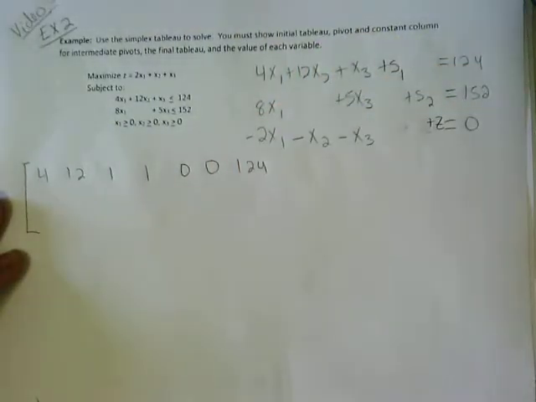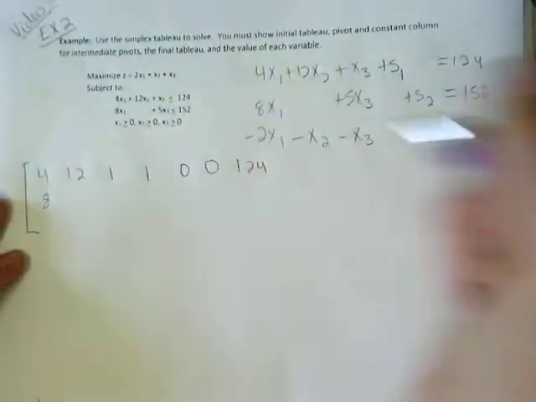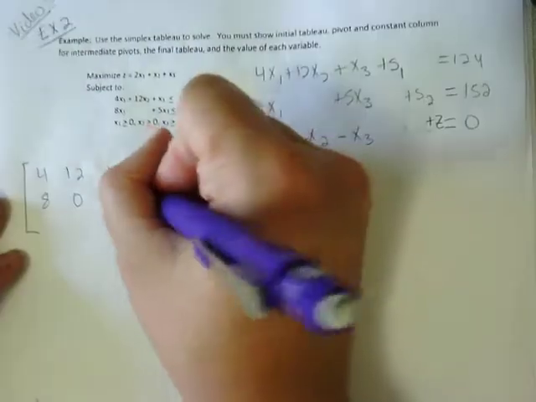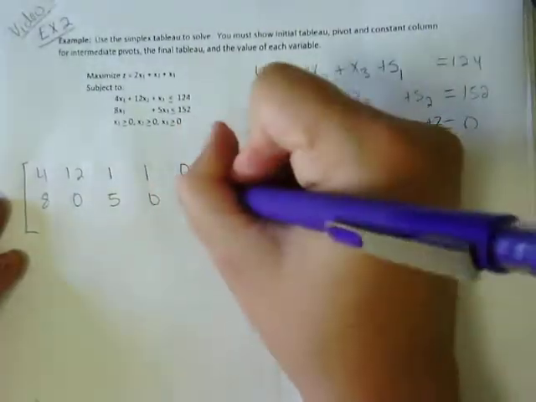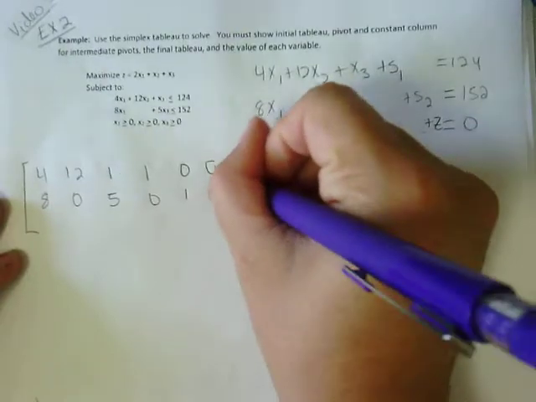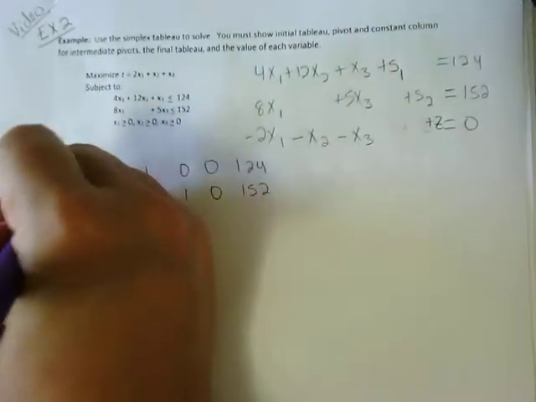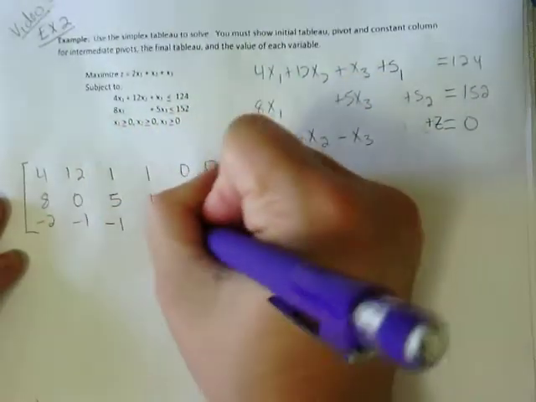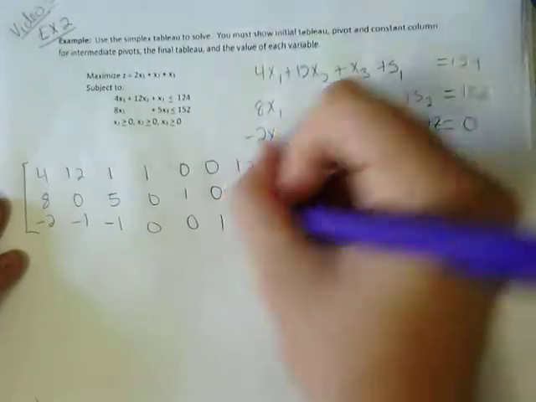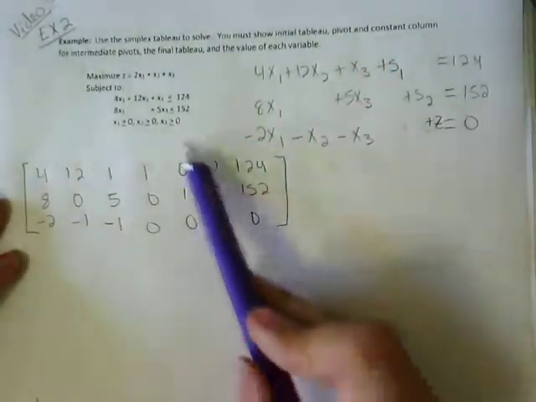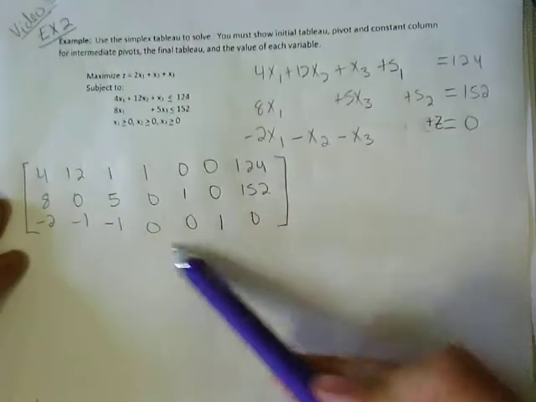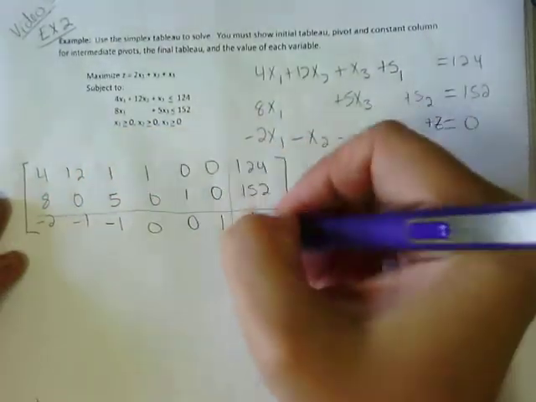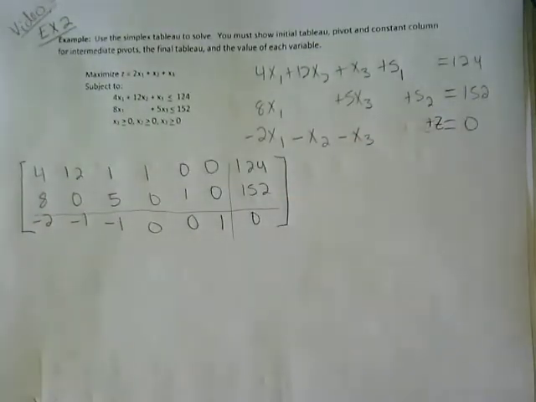Then I have 8, 0, 5. No S1 means 0, 1, 0, 152. And I've got negative 2, negative 1, negative 1, 0, 0, 1, 0. So you'll notice that when I do this, I'm always going to have something similar to the identity matrix forming right here. Okay? So there is my initial tableau.